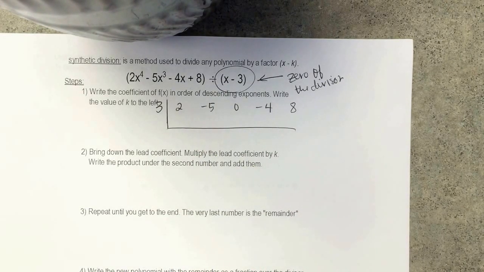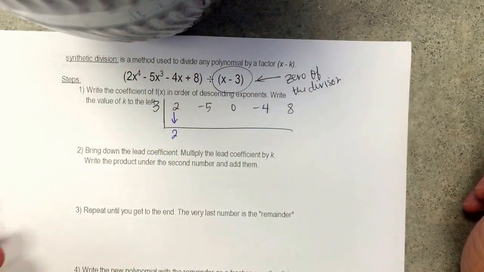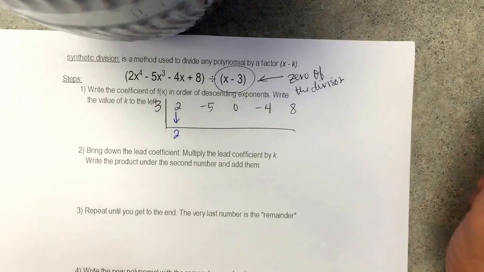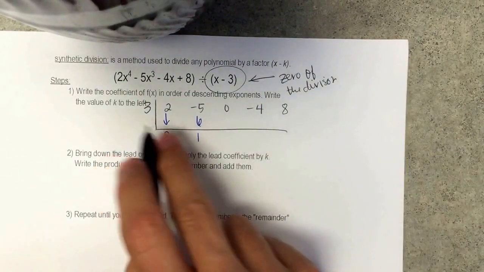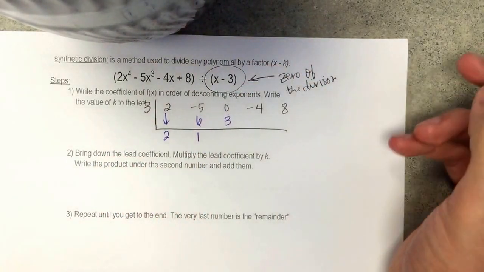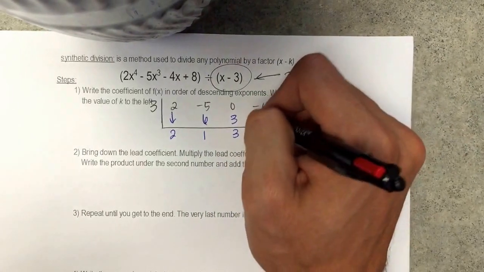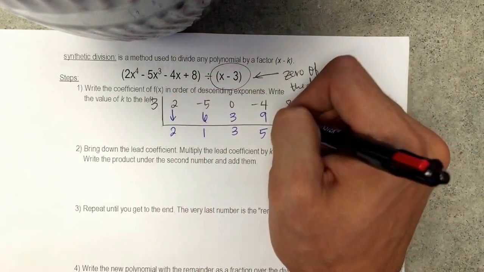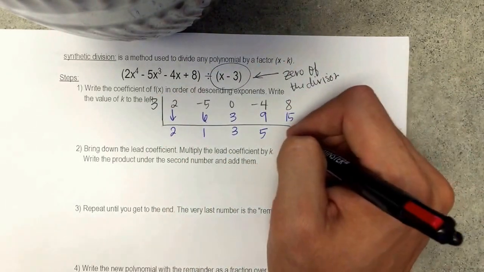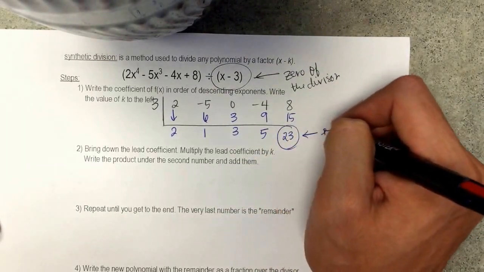The first thing you're going to do, drop the first number. So that 2 goes down. Now all it is multiplication and addition. 3 times 2 is 6. Add the column, you get 1. 3 times 1 is 3. Add the column, you get 3. 3 times 3 is 9. Add the column, you get 5. 3 times 5 is 15. Add the column, you get 23. This number on the end is your remainder.